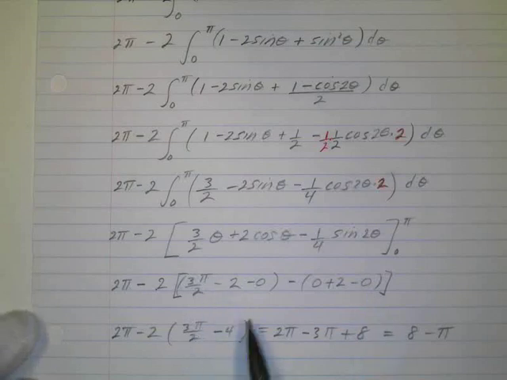All right, and then we've got 3 halves pi, a negative 2, and a negative 2 is a negative 4. If I multiply by 2, so I got 2 pi, negative 3 pi, and positive 8. And then I've got positive 8 and negative 3 pi plus 2 pi is negative pi, so there you go. Okay, so if that makes sense.